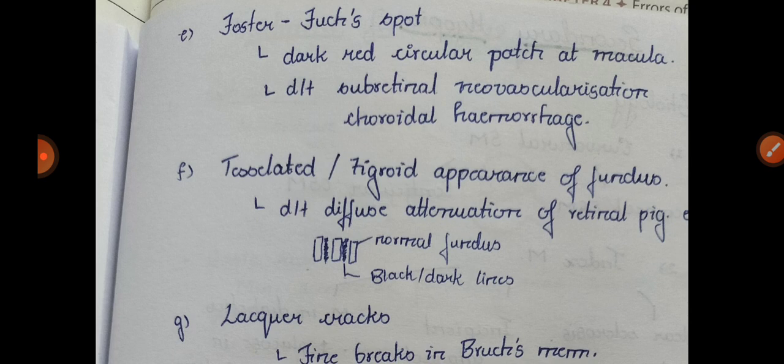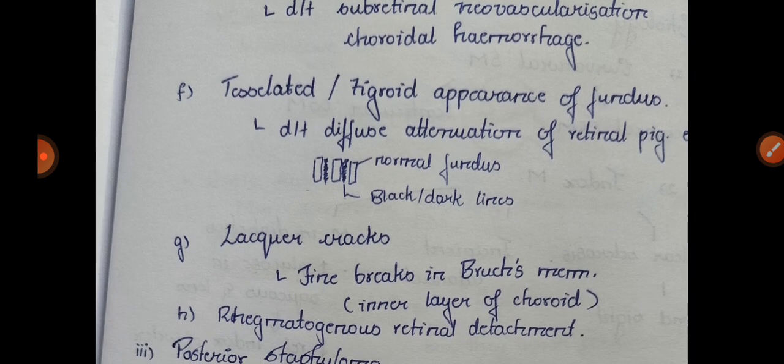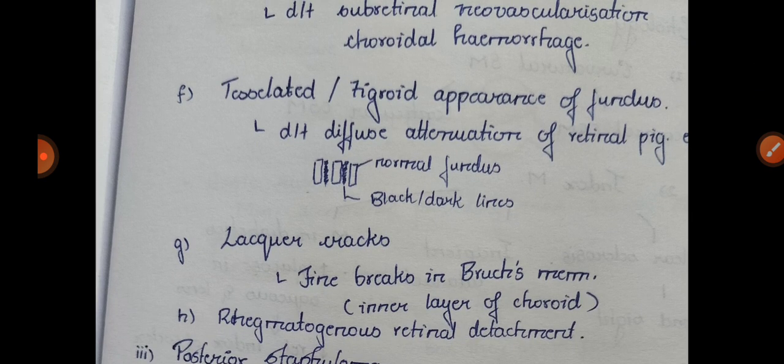Try to byheart it, it is an important one. Foster-Fuchs spots are seen in pathological myopia: dark red circular patch at macula due to subretinal neovascularization and choroidal hemorrhage. A circular patch is seen on the macula because there is neovascularization and hemorrhage. Tessellated or tigroid appearance of the fundus due to diffuse attenuation of retinal pigment.